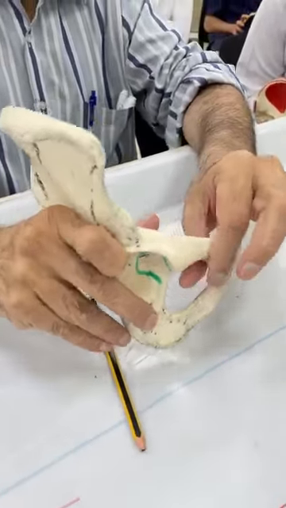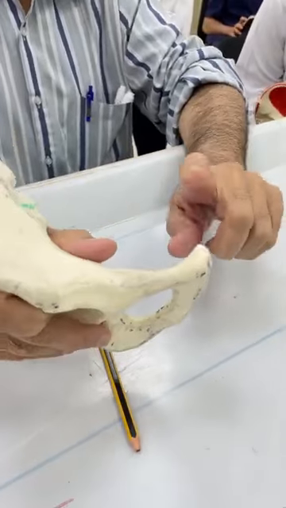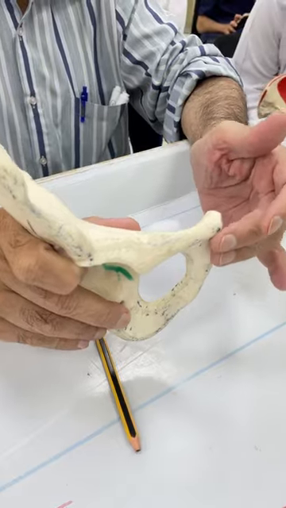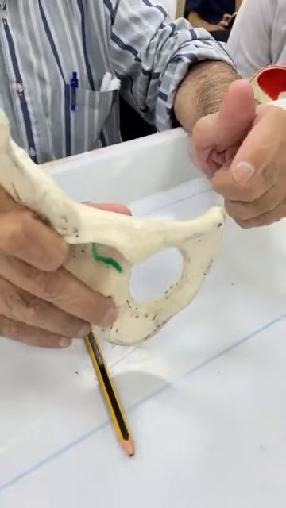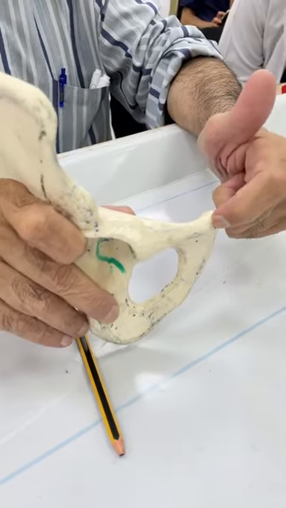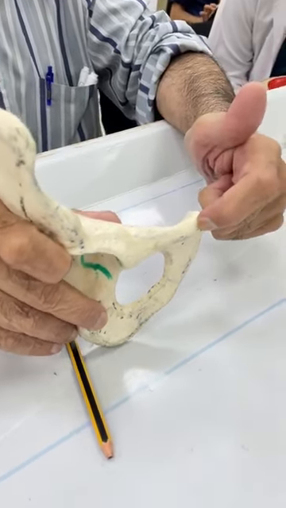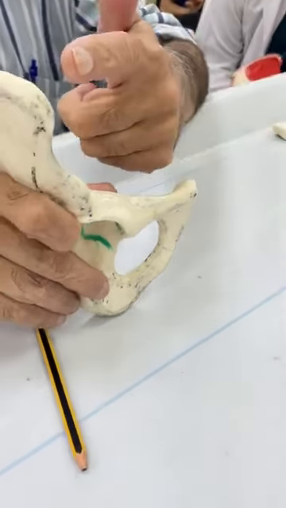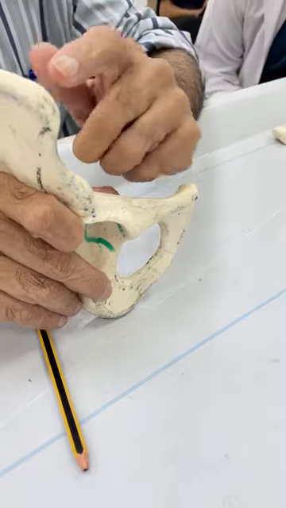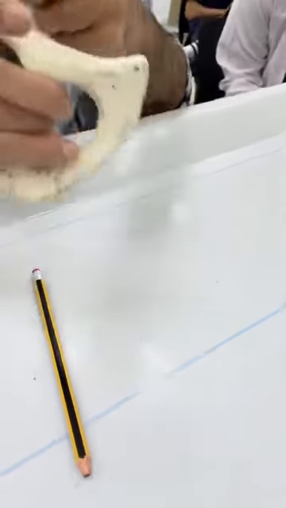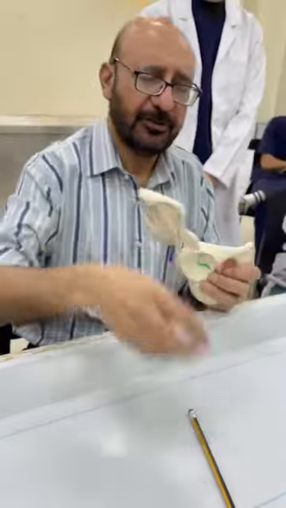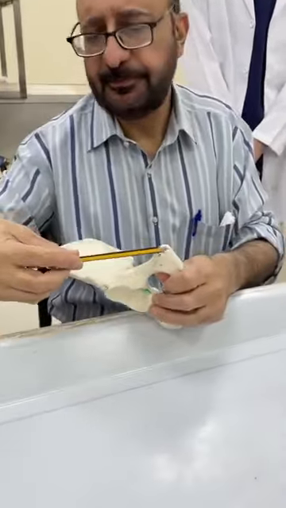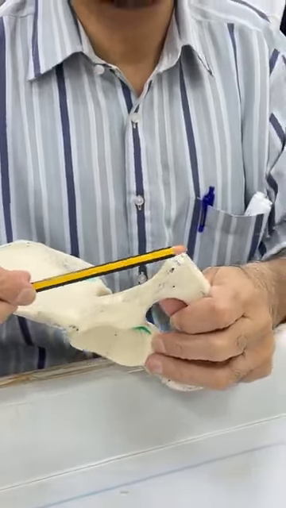Here is the superior ramus of the pubis. In the body of the pubis we have, of course, an anterior surface and a posterior surface. The important feature is the pubic tubercle in the front. The pubic tubercle is a landmark for the attachment of the inguinal ligament, which is attached from the anterior superior iliac spine to the pubic tubercle. From here to here.